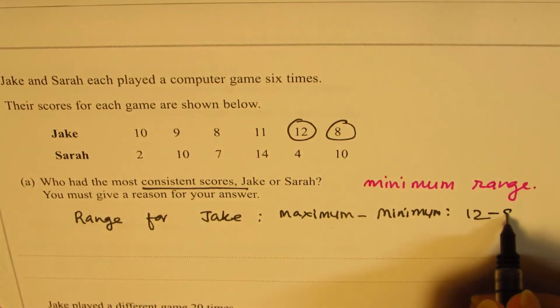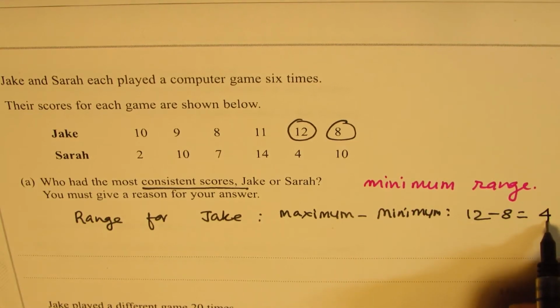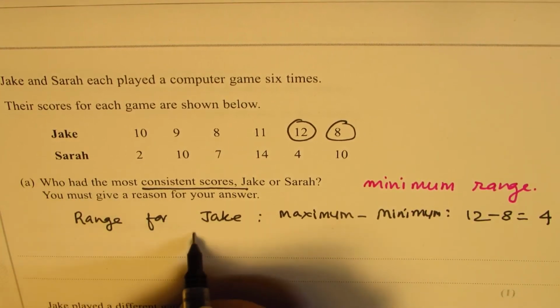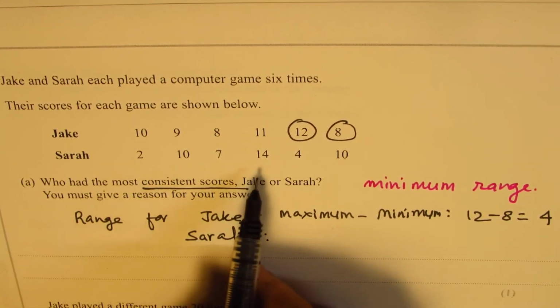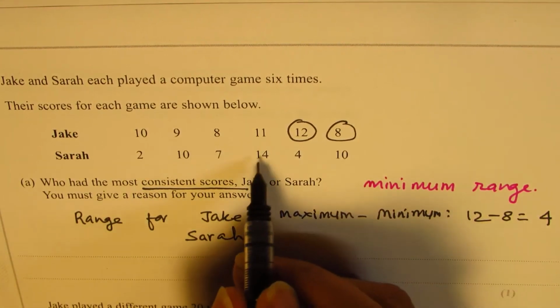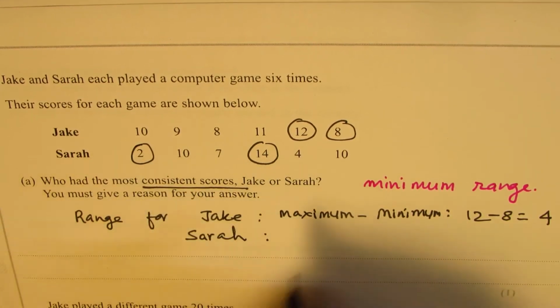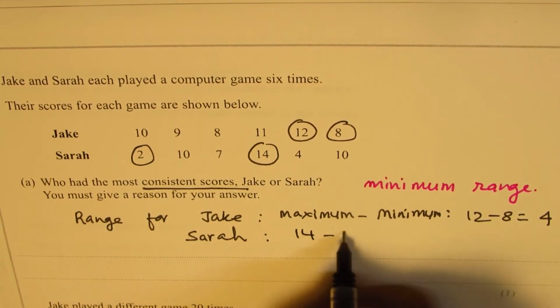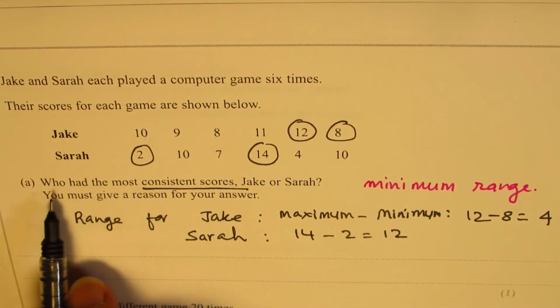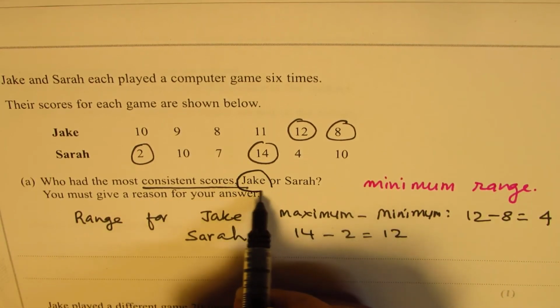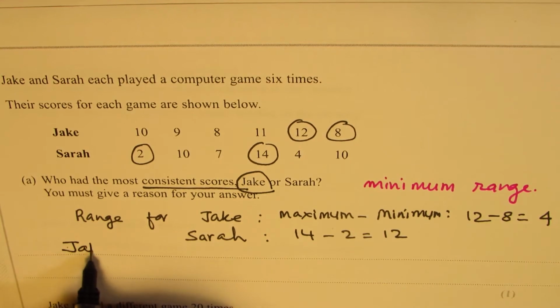So when we take away 8, we get a range of 4. And the range for Sarah is what? Sarah's maximum was 14 and minimum was 2. So 14 minus 2 is 12. So that means who is more consistent? Jake is more consistent. So we can write the answer.